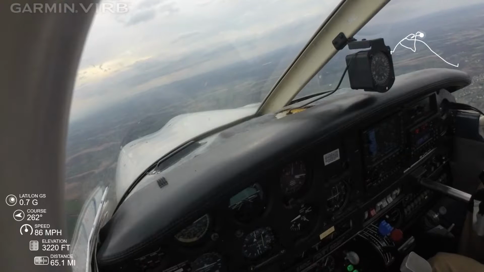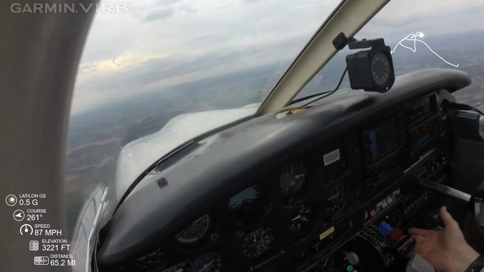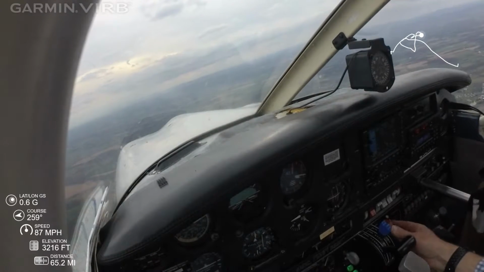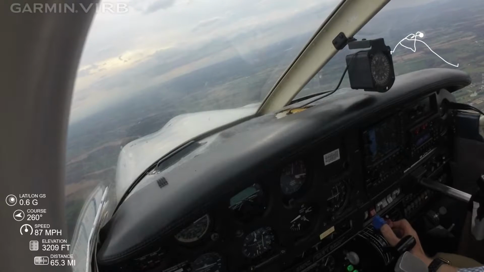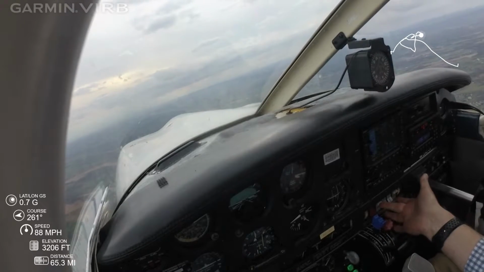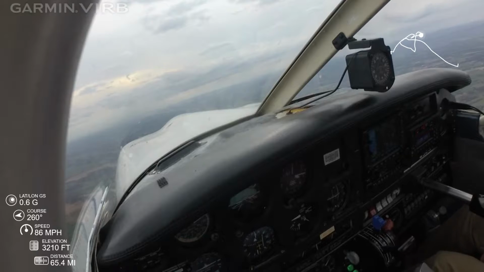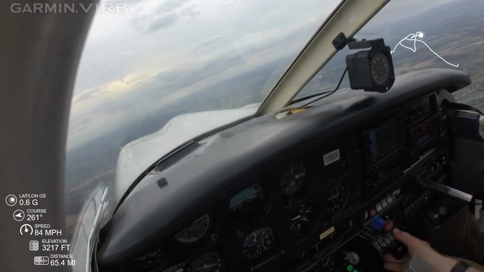Undercarriage, three green. Mixture full rich, prop full forward. Switches, fuel pump on. There you go. Okay, all right. Now bring the power back to idle. Let the nose come down.